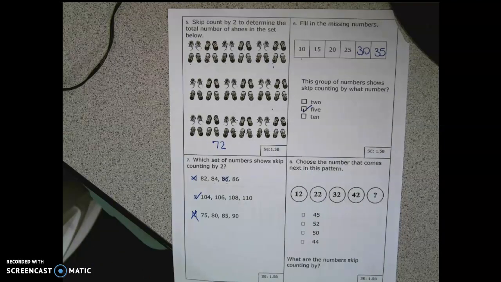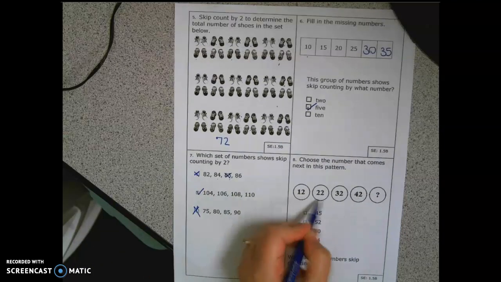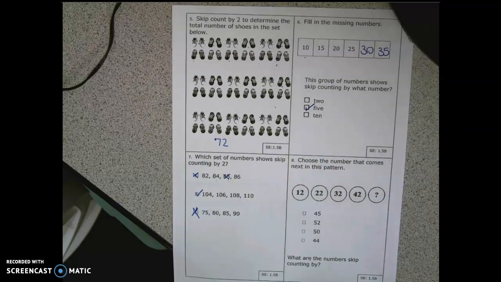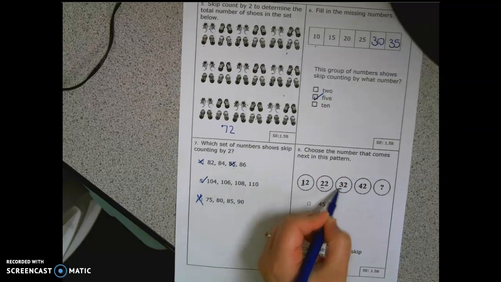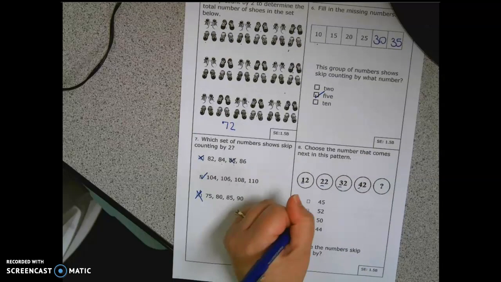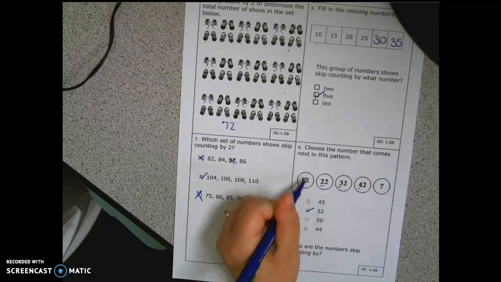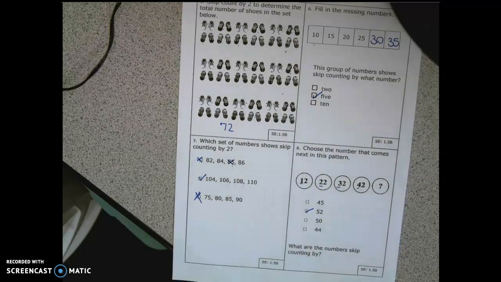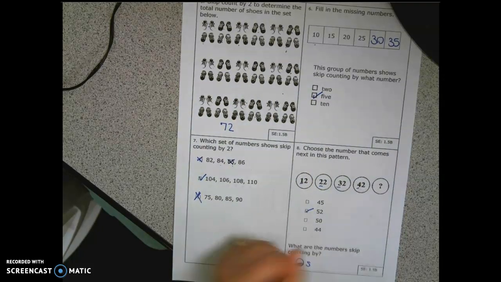Choose the number that comes next in the pattern. 12, 22, 32, 42. Ooh, I notice each one of these times I'm adding a group of 10, so I know my next number must be 52 because my ones place is staying the same. What are the numbers skip counting by? They're skip counting by 10s.